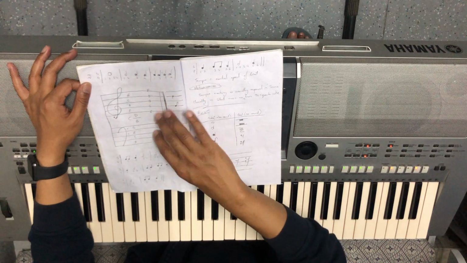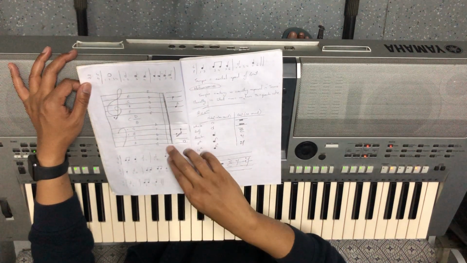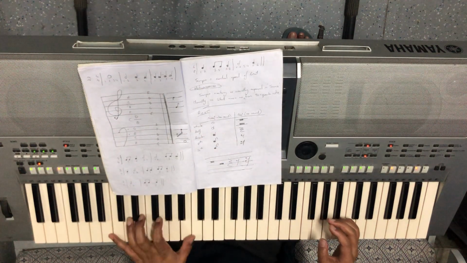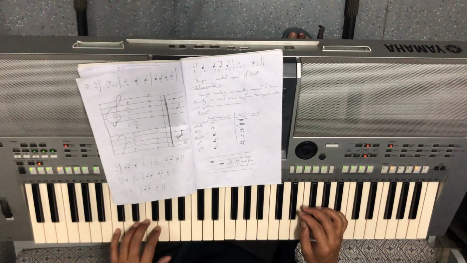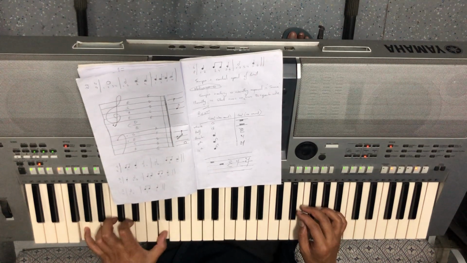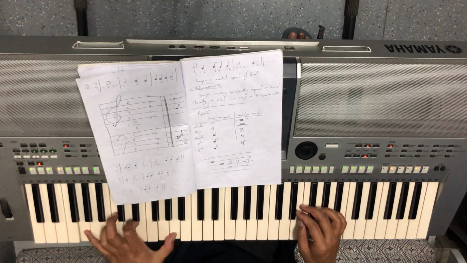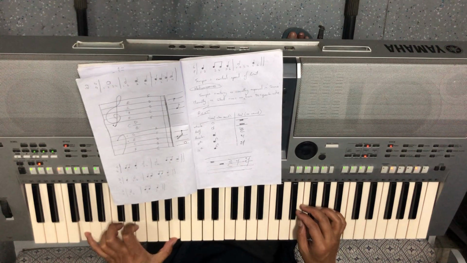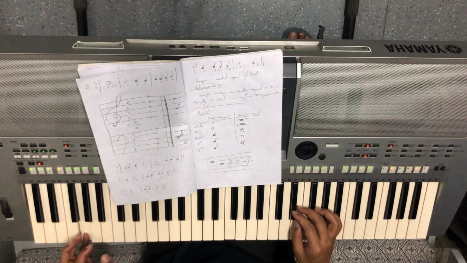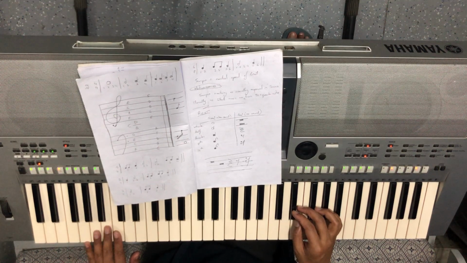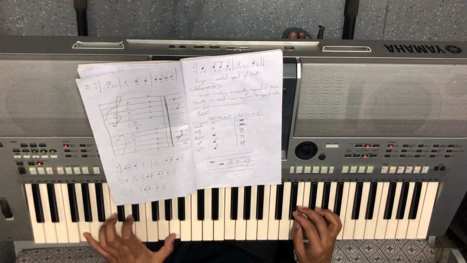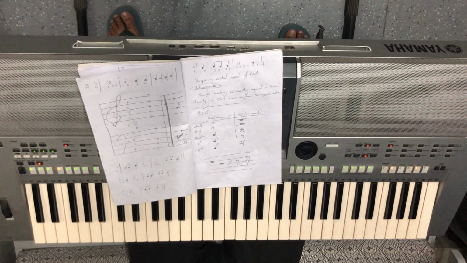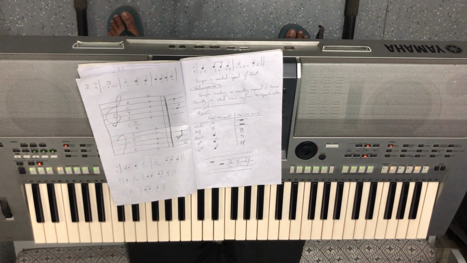And then it's important to know that it starts with E and F, and then here it's G and A. So basically in the bass clef it has to be G. Just remember that in the treble clef it will be E to F, E to F, right?